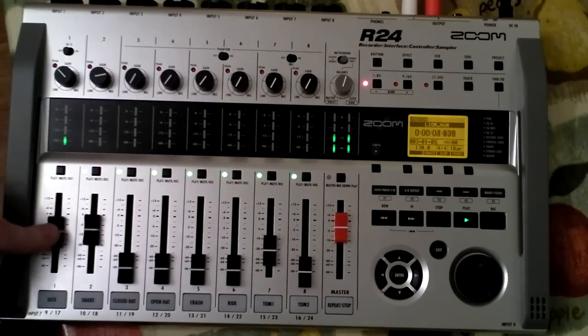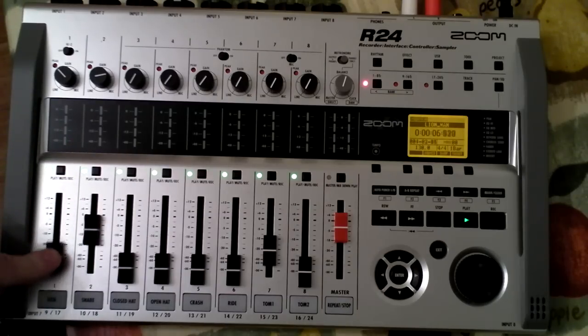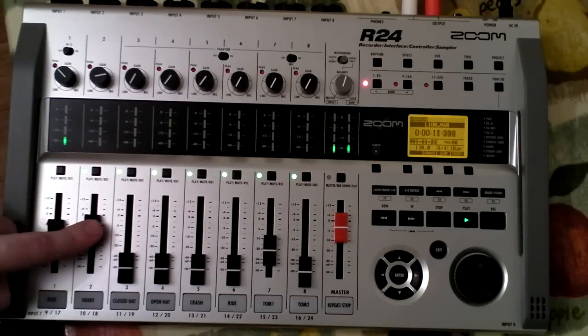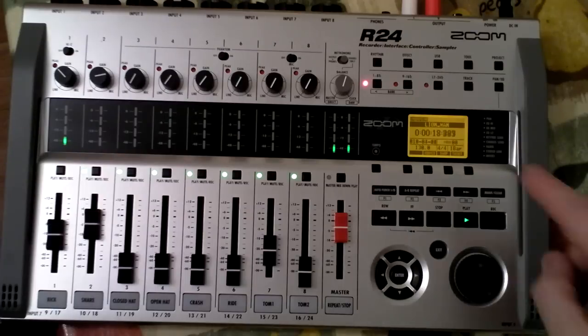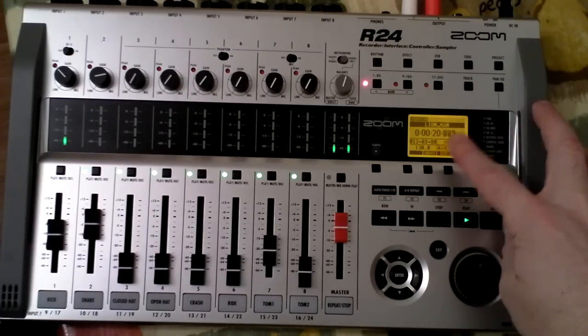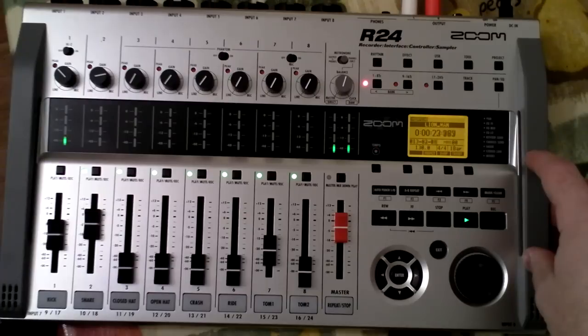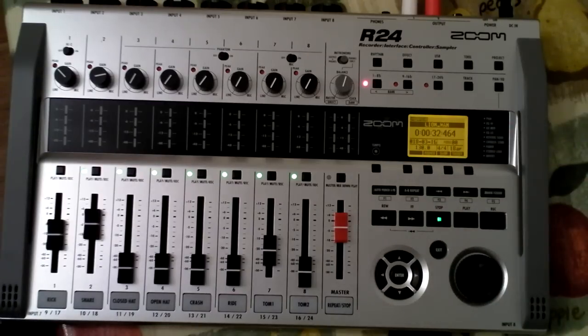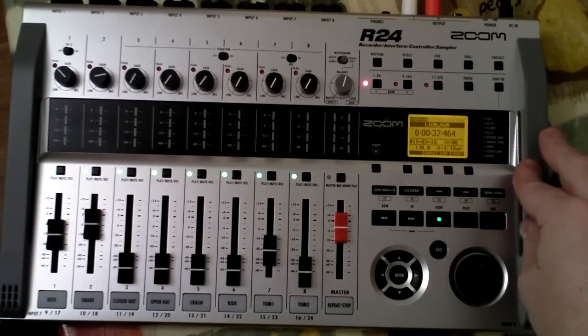Obviously there's the guitar on track 1. Okay. Vocal on track 2. And if we look at the counter here, you can see we're up to 11 bars, 12 bars, 13 bars, 14 bars, 15, 16, 17. Waiting for yourself. So the vocal comes in at the top of bar number 18.